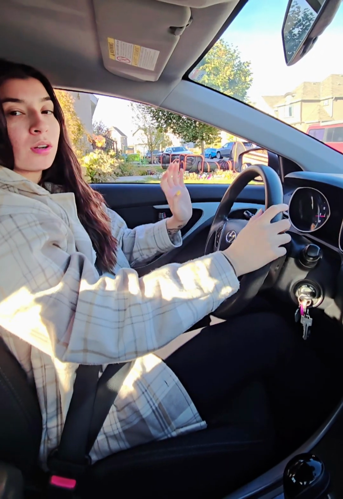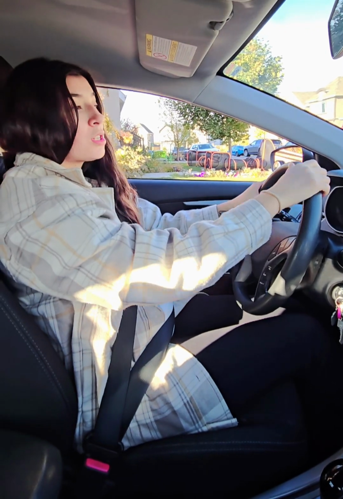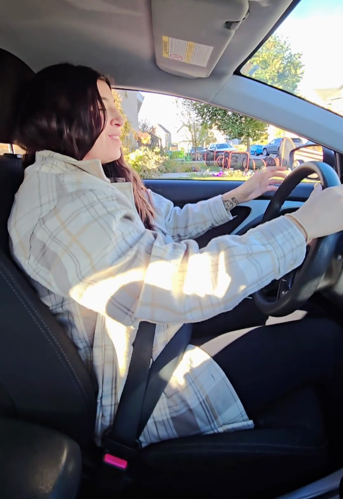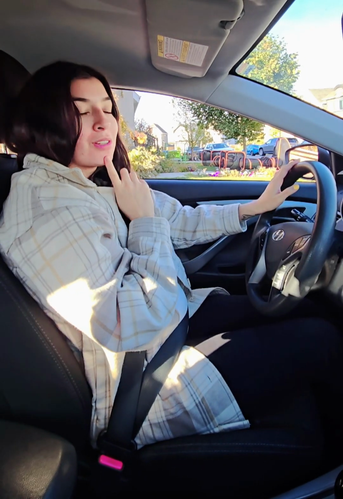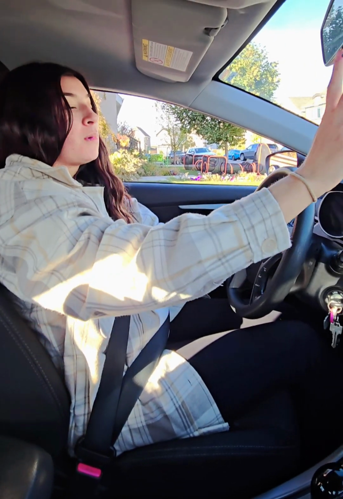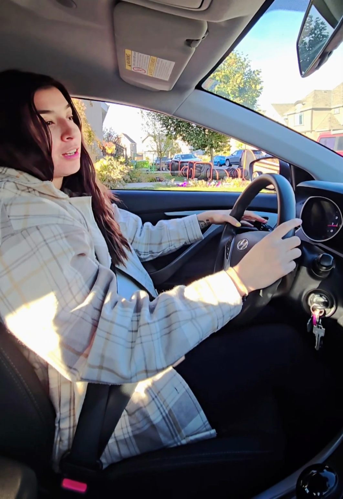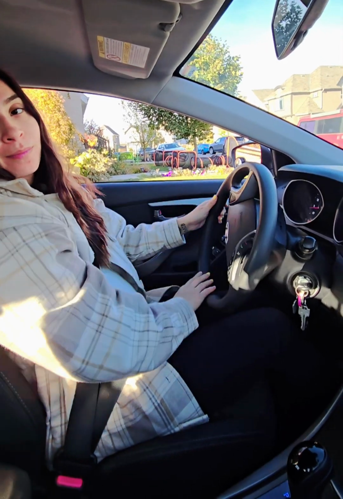Again, just remember not to lift your arm or your shoulders, not to go like this or like this. You're just going to be focusing on chin to shoulder. Again, mirror, mirror, shoulder check, and then switch your lane.